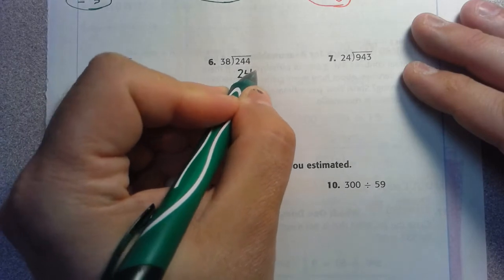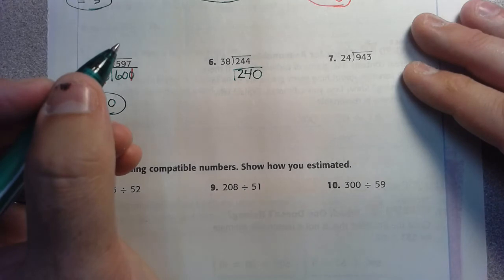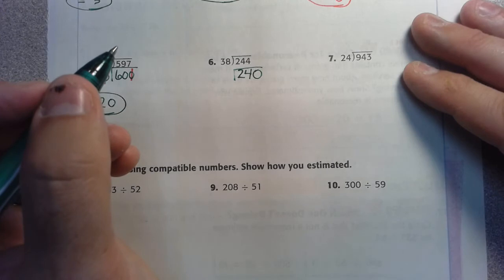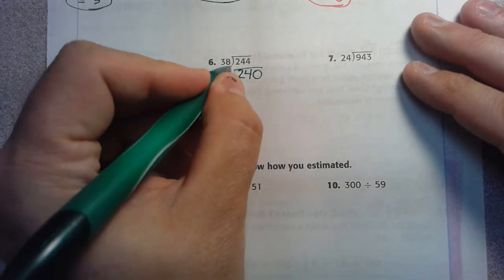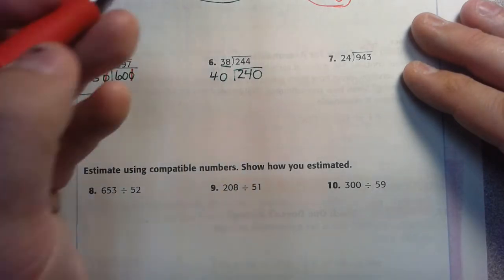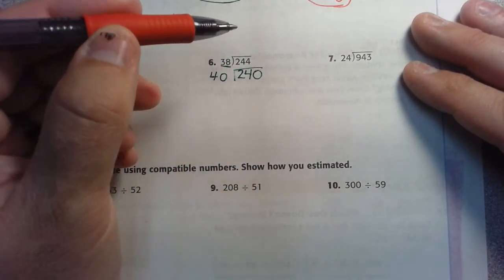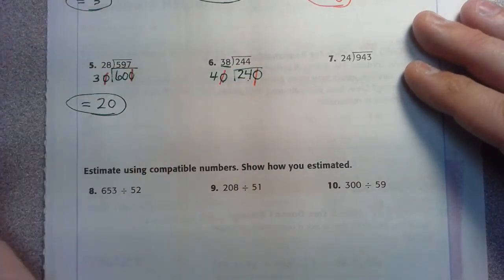$240, you mean? There you go. All right. We round 38 to, okay, 40. Now what do we do? I got my red ink pen. Okay, so 24 divided by 4 is what?